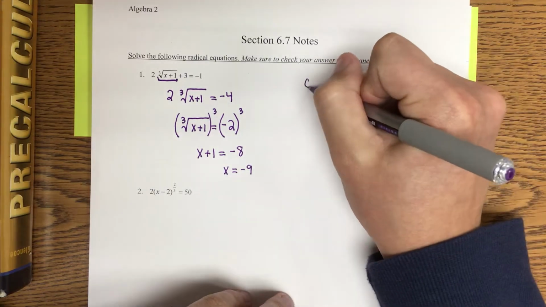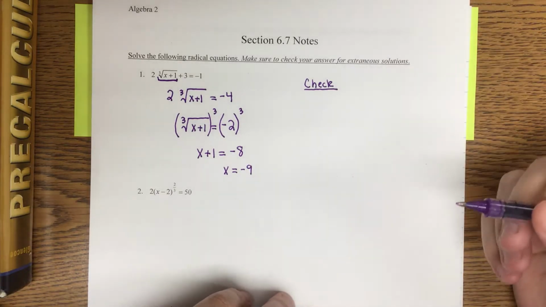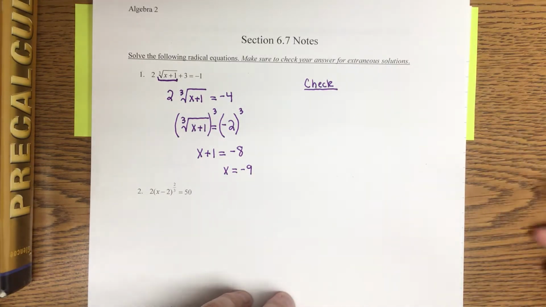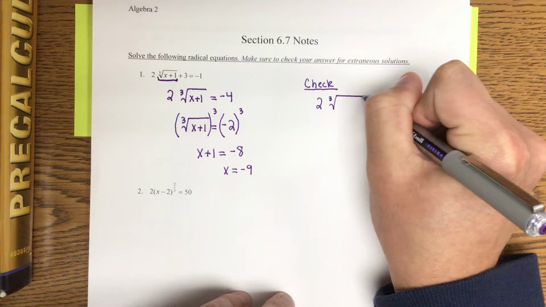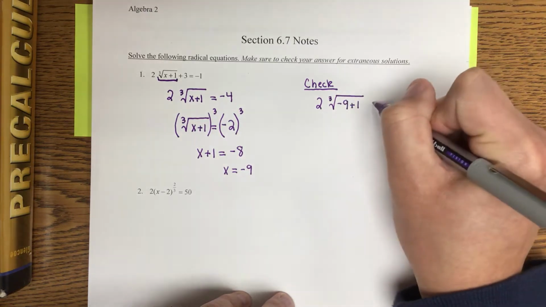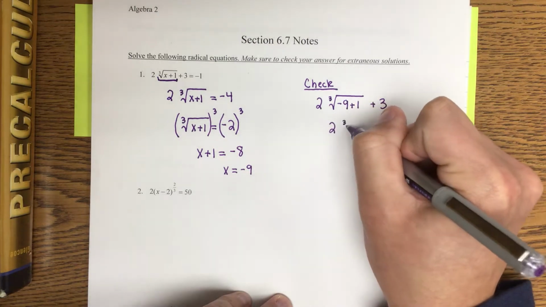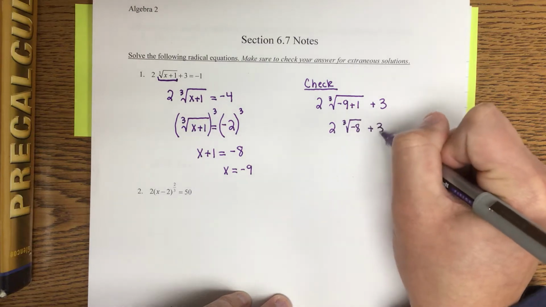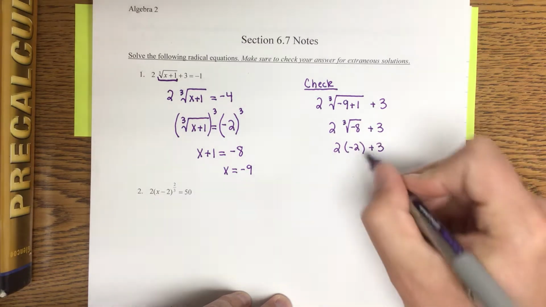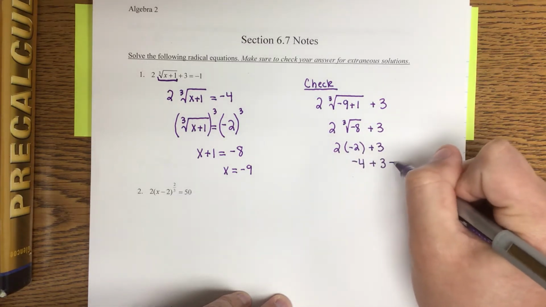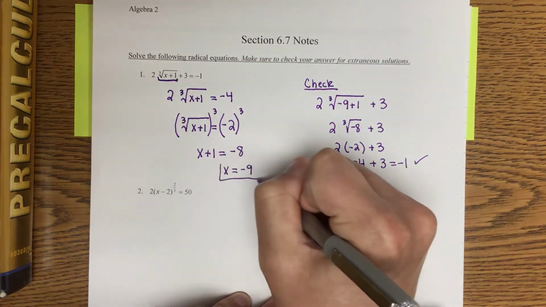I do want to check that answer just to make sure it actually works. There'll be a few of these that don't, because sometimes you end up taking the square root of a negative, and that's not real, different things like that. So you don't have to show all this work, but in essence, when you go to check your answer, it looks something like this. So -9 plus 1 is -8. The cube root of -8 is -2. -2 times -2 is -4. And -4 plus 3 is -1, which is indeed what I want over here. So that checks. So then x is equal to -9.